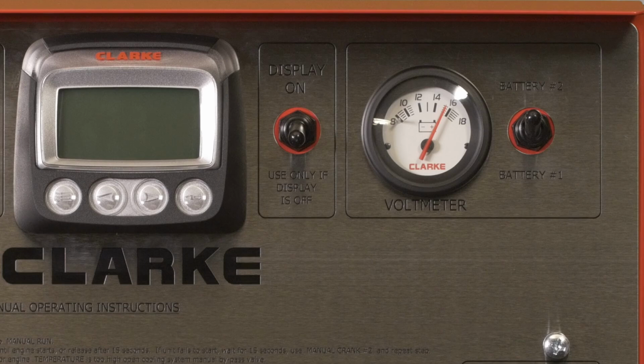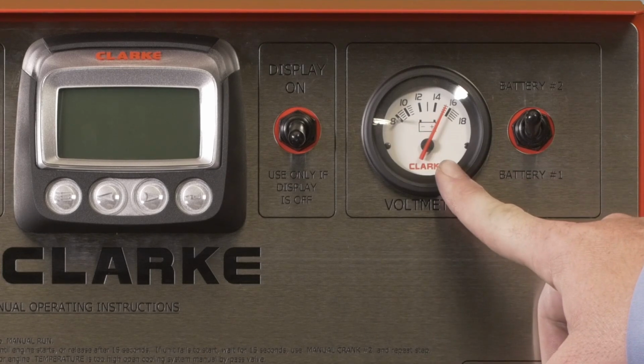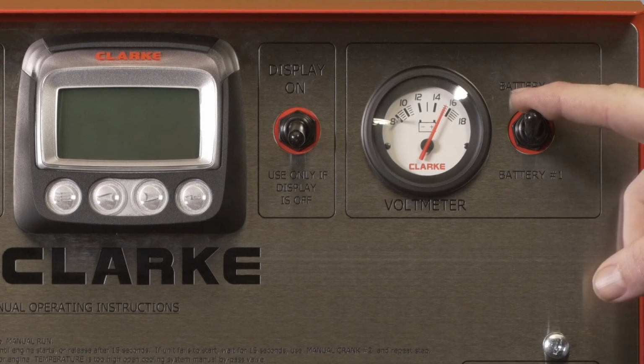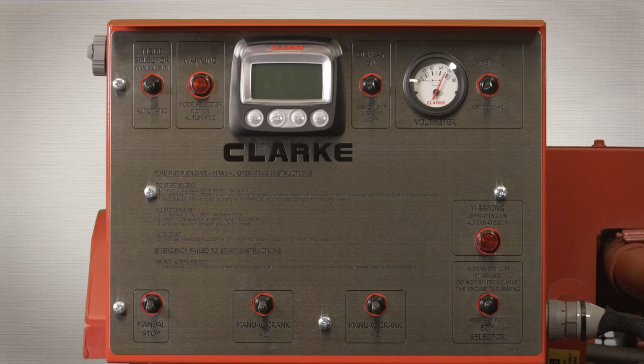The voltmeter gauge allows you to monitor the voltage of either battery bank. The toggle switch to the right allows you to select battery bank 1 or battery bank 2.